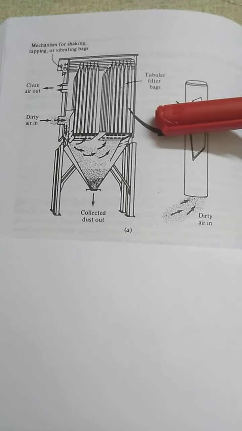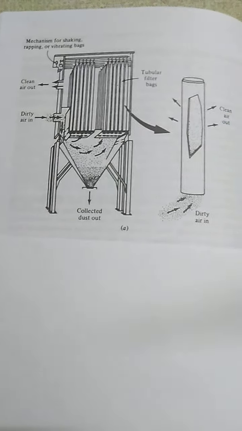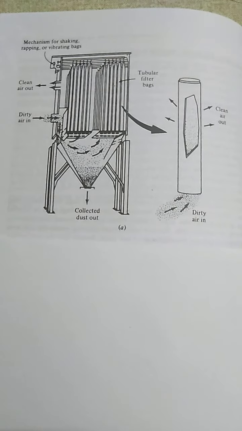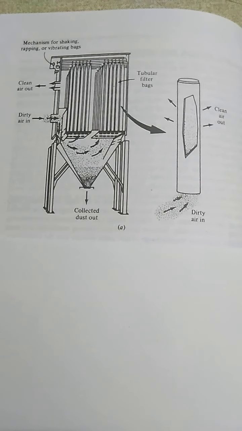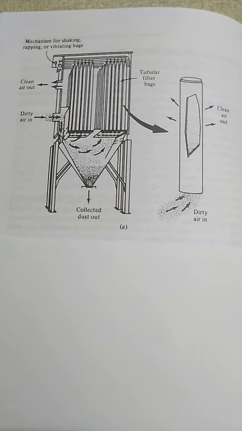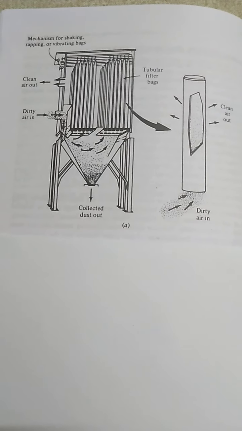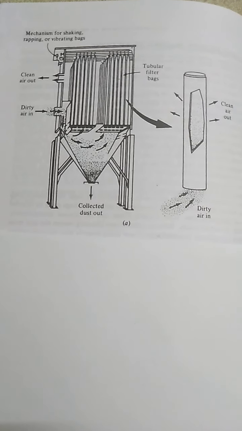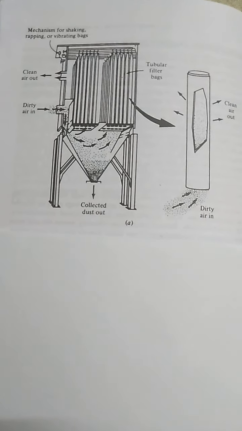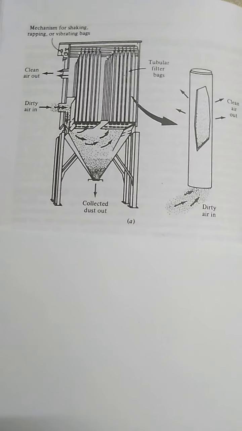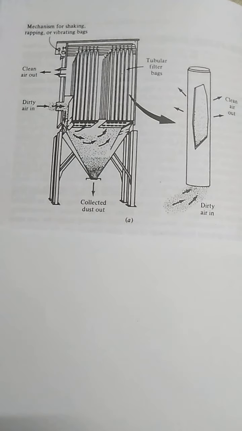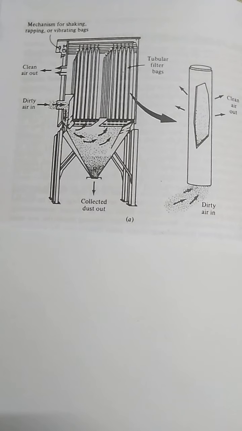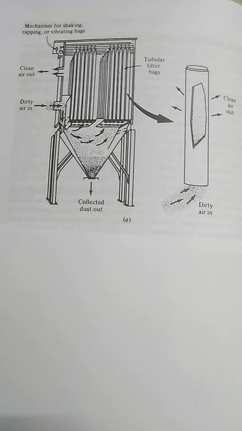And whenever we enter the gas inside these fabric filters, we need to maintain the velocity of those gas particles at around 0.5 to 1 meter per minute inside these particular fabric filters.